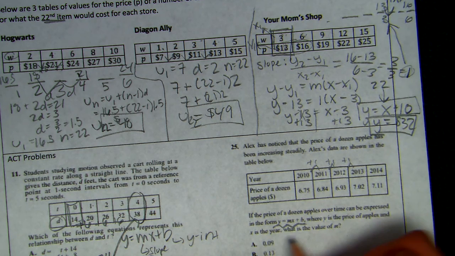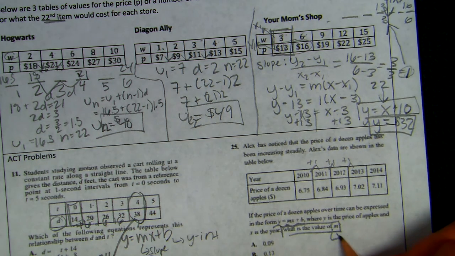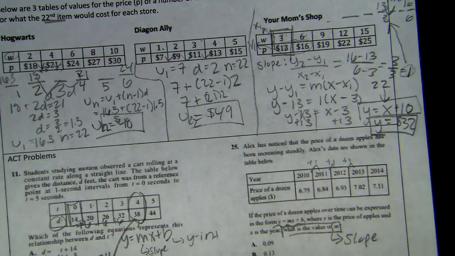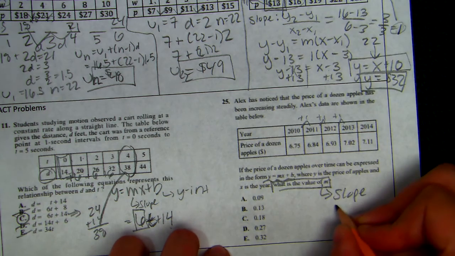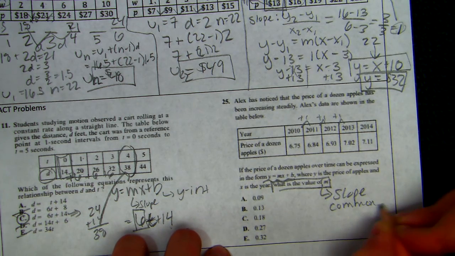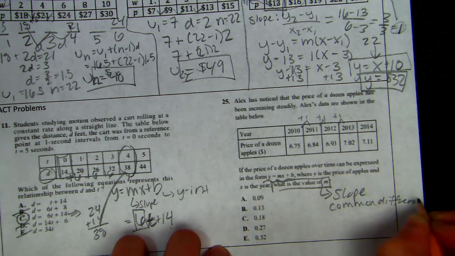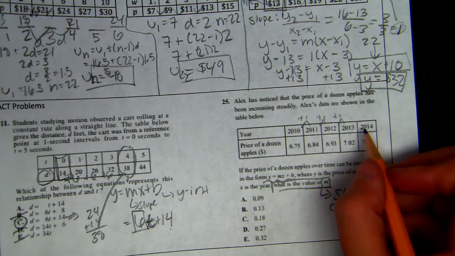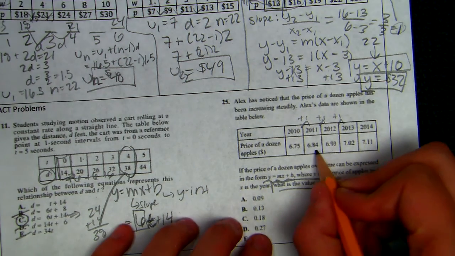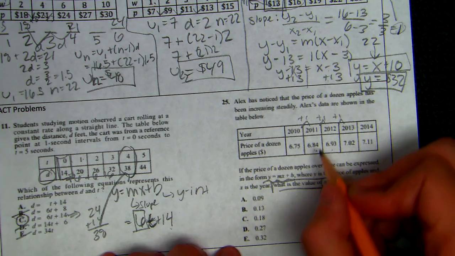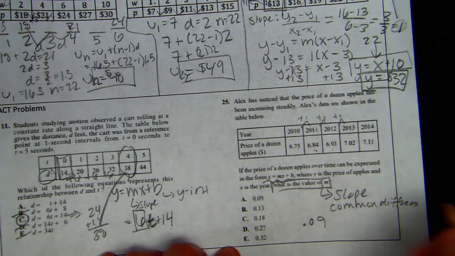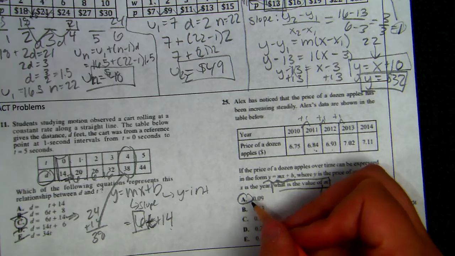This one is literally asking for the value of m, which is the slope. And what did we say that slope is the same thing as in terms of sequences and series? Slope is the same thing as our common difference. So our common difference is what this is increasing by each time. I'm just going to take $6.84 minus $6.75. Type that into my calculator, and I get 9 cents, 0.09. That's answer choice A. So there we go.